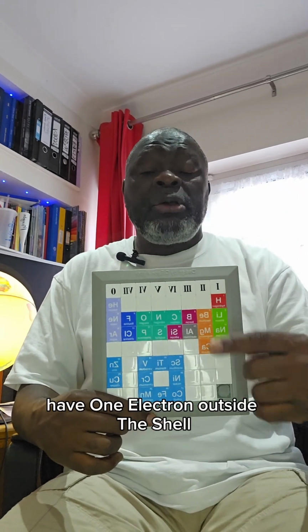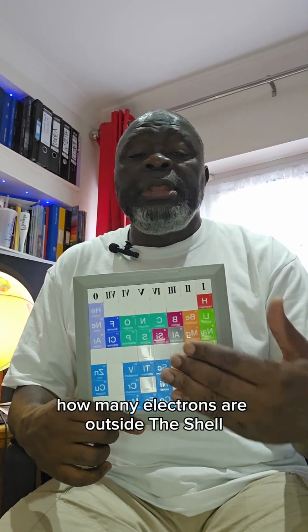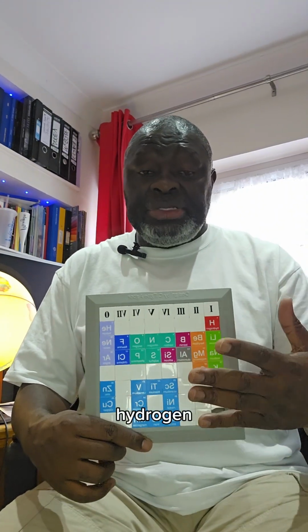Now, alkaline metals have one electron outside the shell. So the group numbers, the Roman numerals, are important. They will tell you exactly how many electrons are outside the shell, so they are transferred away. But the most important thing about hydrogen is not the group number, it is the fact that hydrogen is responsible for the sun, the light that was coming from the sun today.